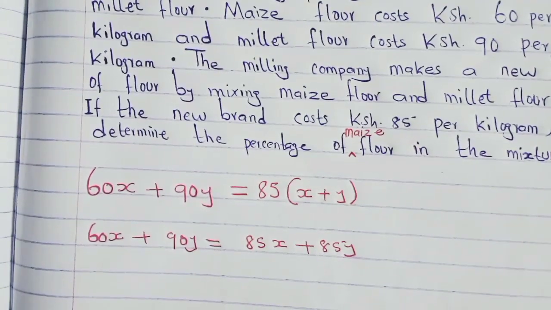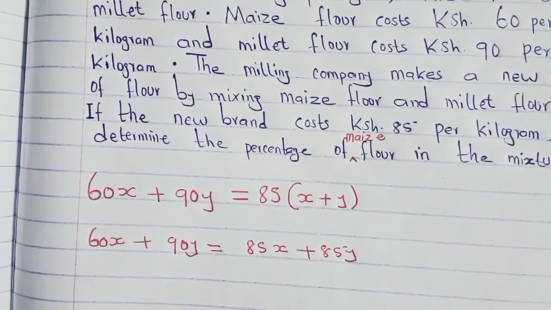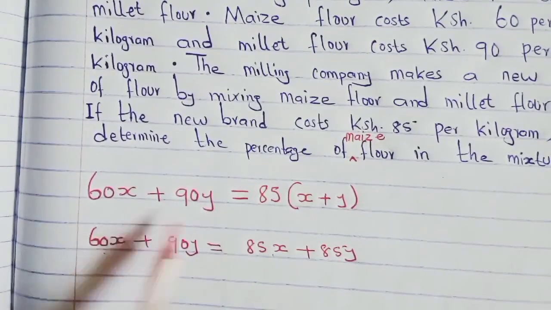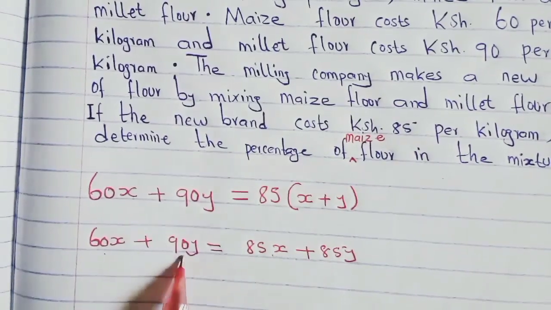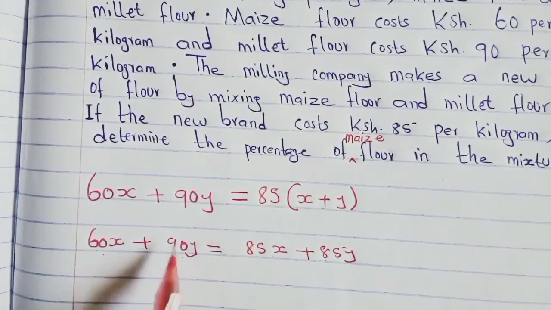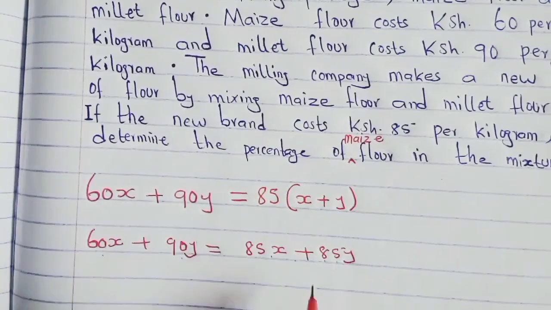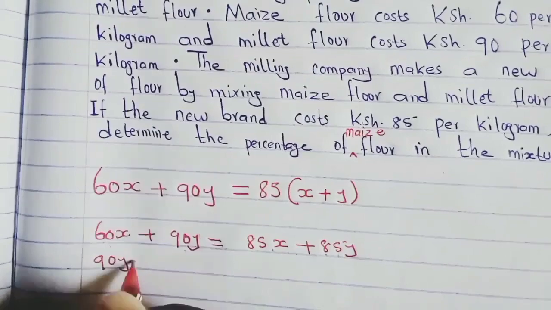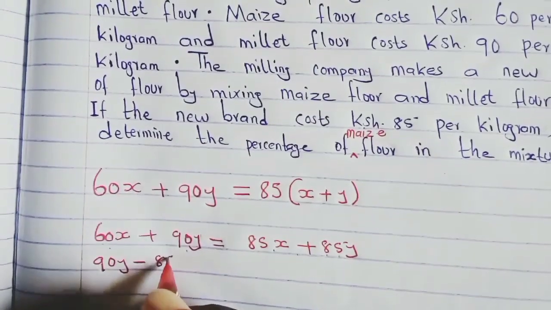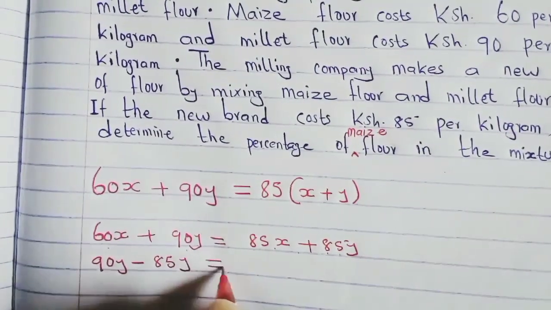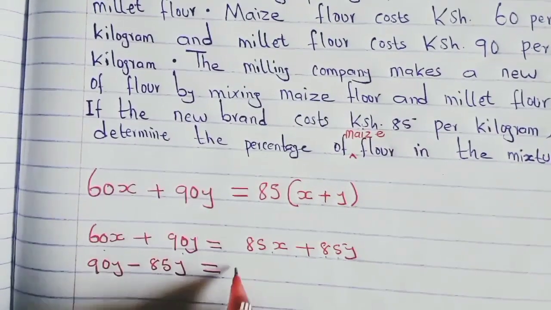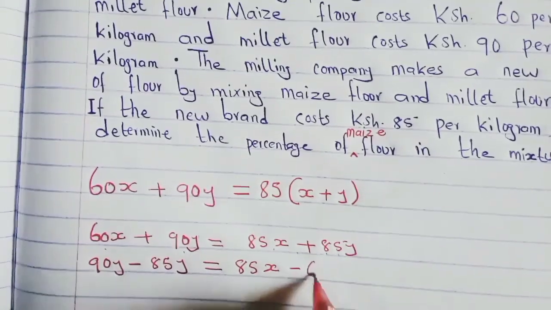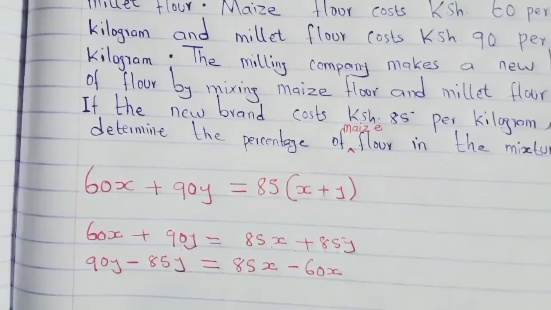After that we can collect like terms. We have 60x and we have 85x here. This 60x will go to this side. Then we have 90y and we have 85y. Because this one is smaller, it will come this side. So we'll have 90y minus 85y is equal to, we'll take this 60x to the other side, 85x minus 60x.